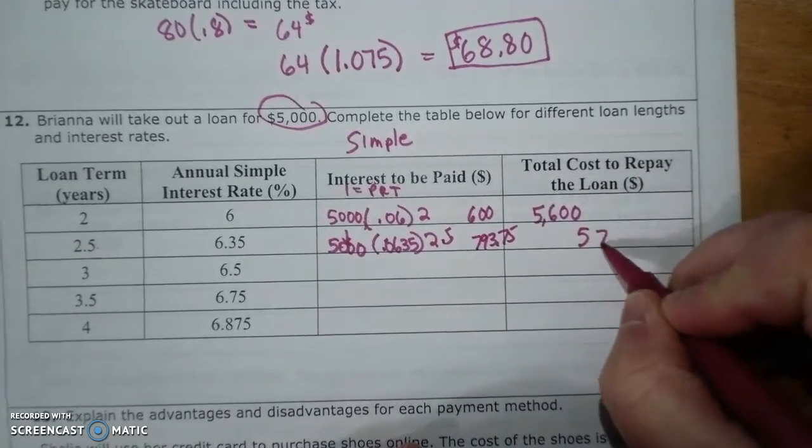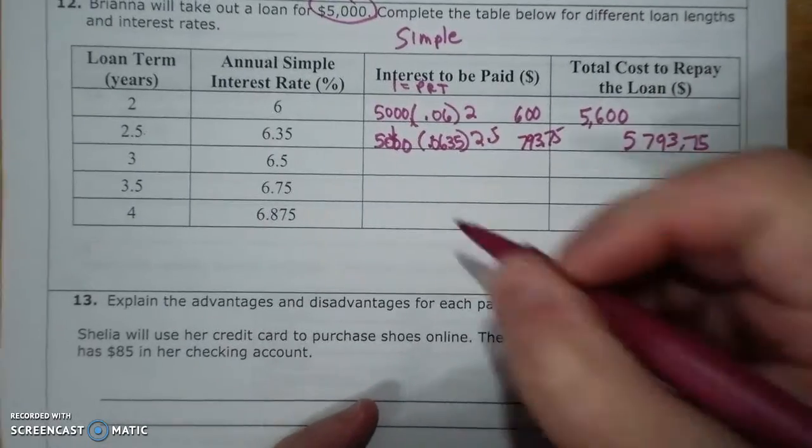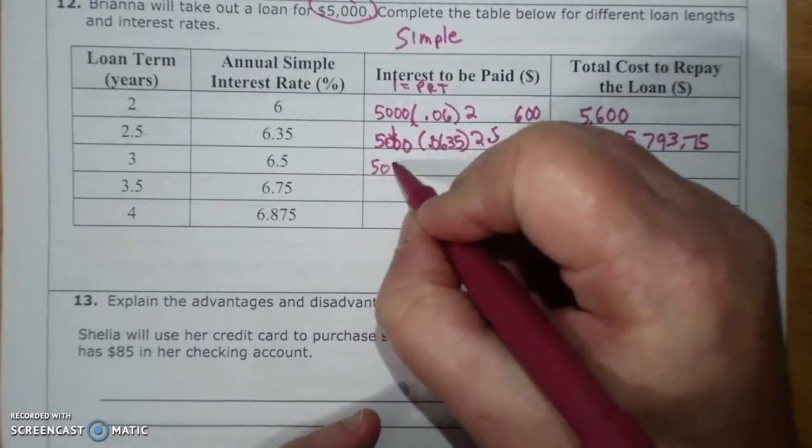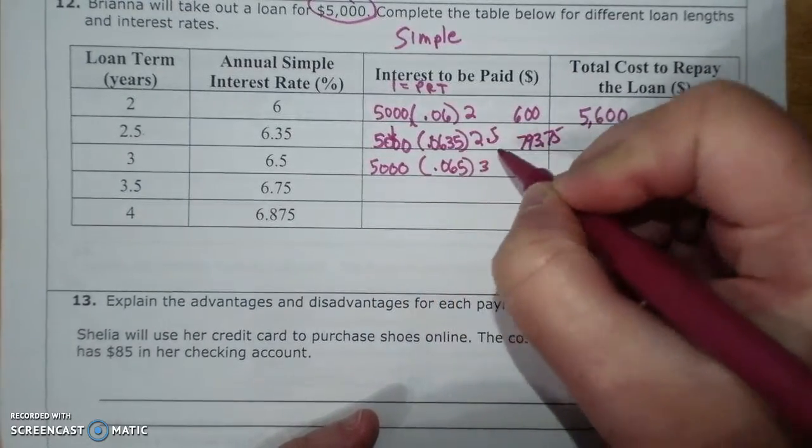So that's $5,793.75. And now we're going to do 5,000 times 0.065 times 3.